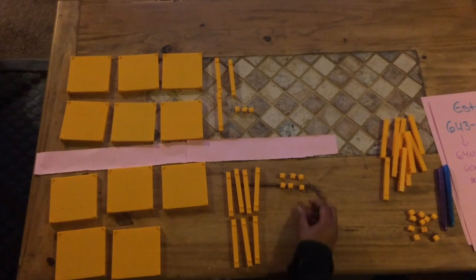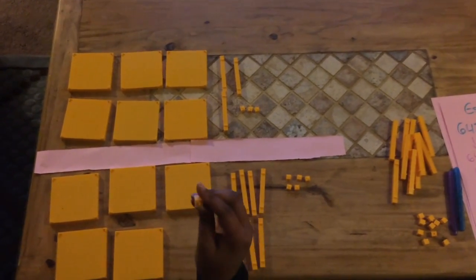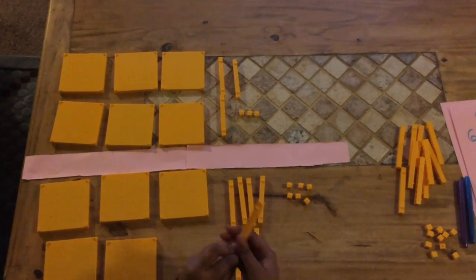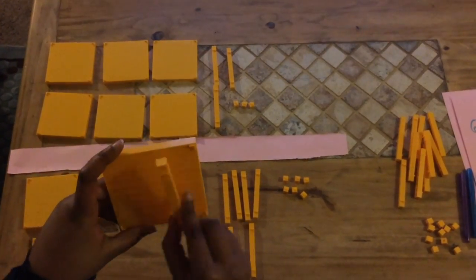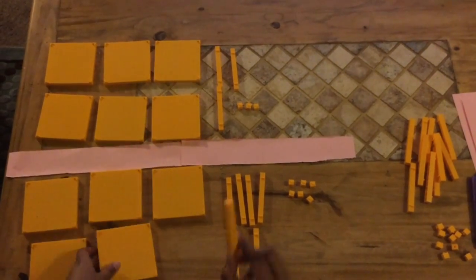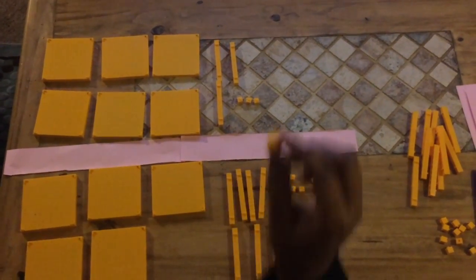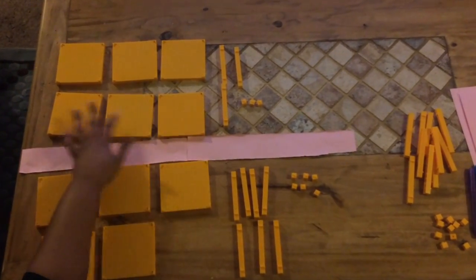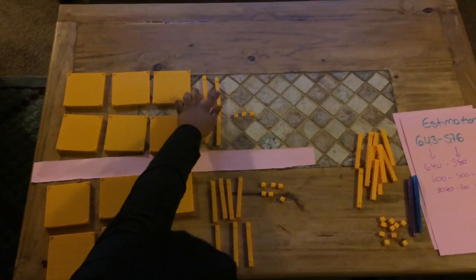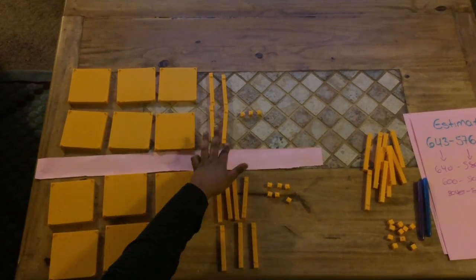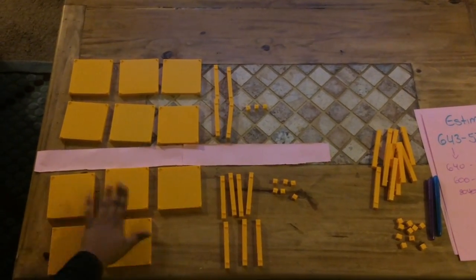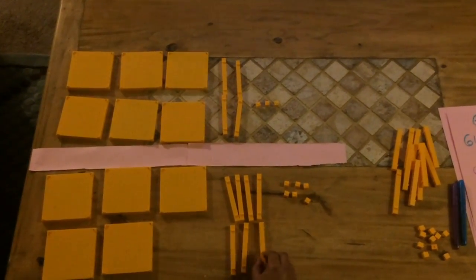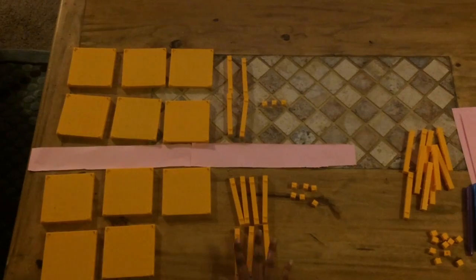Now we will solve concretely using base 10 blocks. This cube represents 1. 10 of these cubes represent 1 rod, and 10 of these rods represent 1 flat. So 1 flat is 100, 1 rod is 10, and 1 cube is 1. This is 1, 2, 3, 4, 5, 6 flats, meaning 6 hundreds. 4 rods, 40, 3 ones, 3, 643 minus 5 flats, 7 rods, 6 ones, 576.